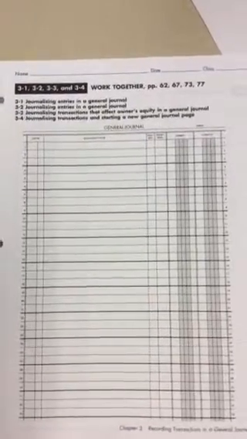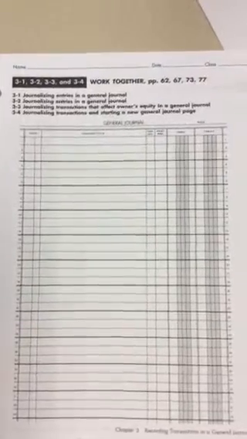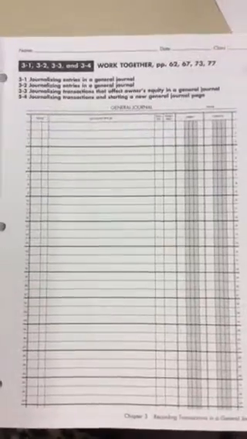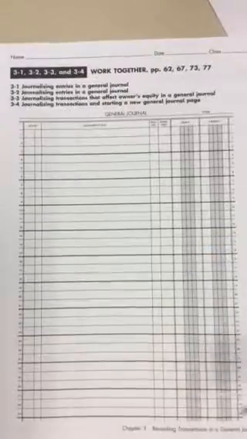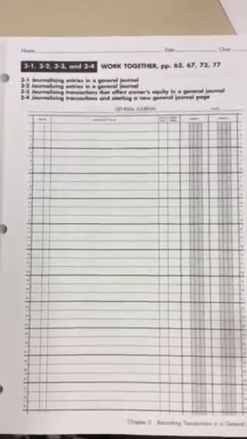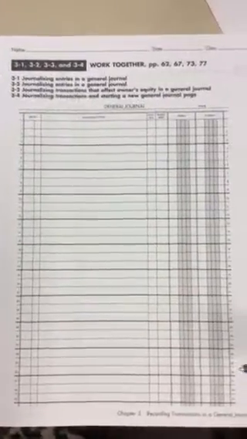Alright, today we're going to be working with section 3.1. It's going to be page 37 in your workbook and 62 in your textbook. If you notice, this might seem a little overwhelming for you right now, but really all we're going to be working with today is the first two transactions that are provided with us on page 62.